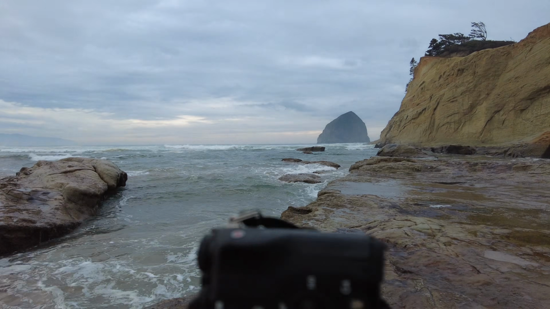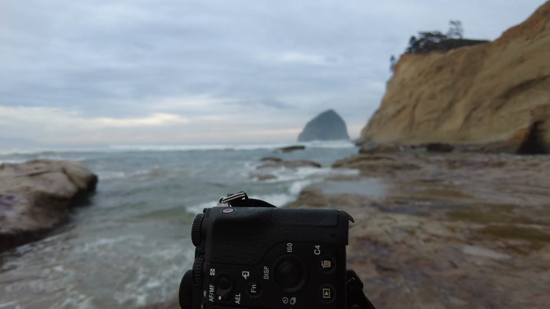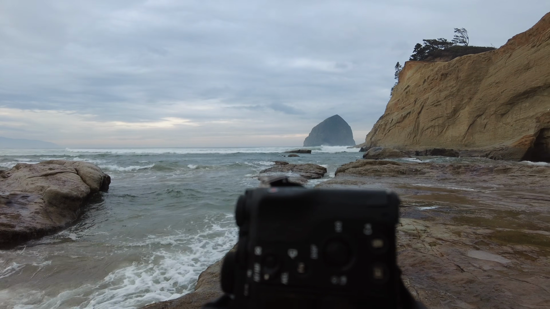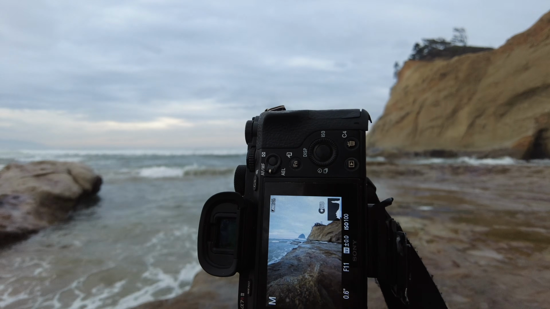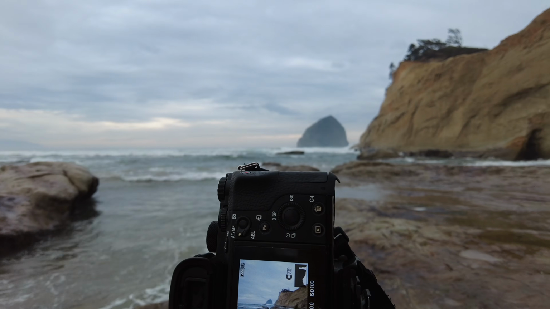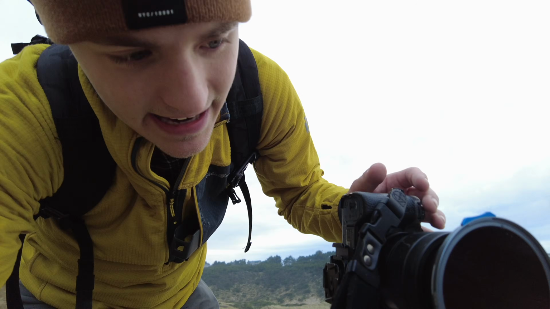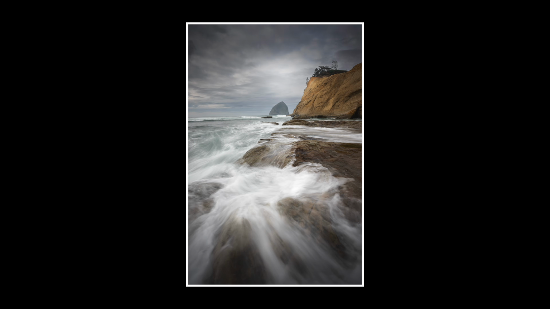I'm now on the beach area and came with this vertical composition here of the rocks. I'm hoping some waves splash up here, and then we're going to get some flowing motion down leading into the rock out there. I've got the ND8 on right now, and I'm at 0.6 of a second. So hopefully we get some of those leading lines and everything turns out.